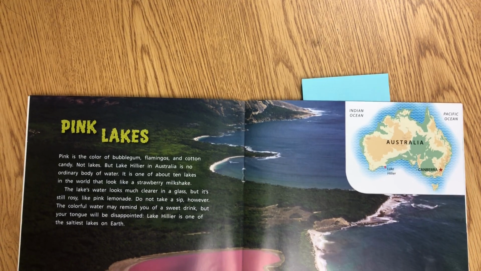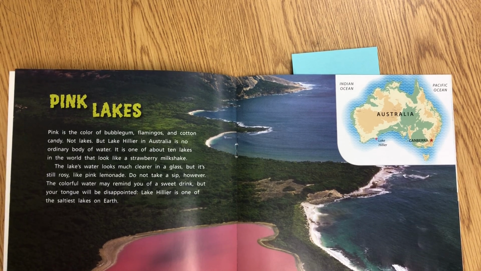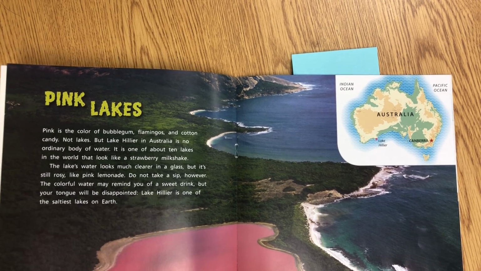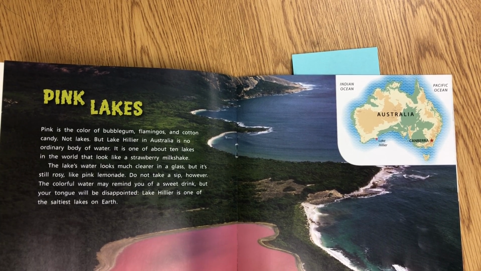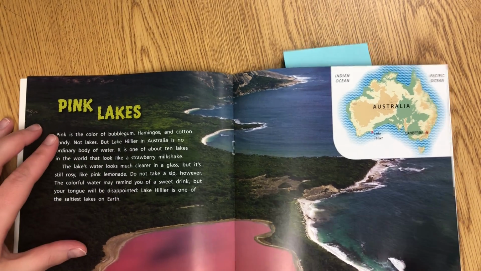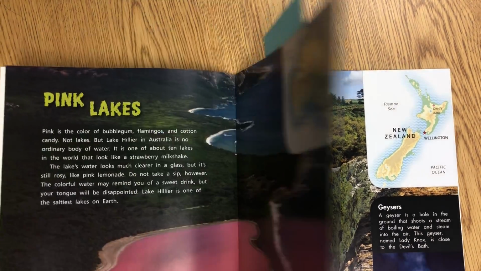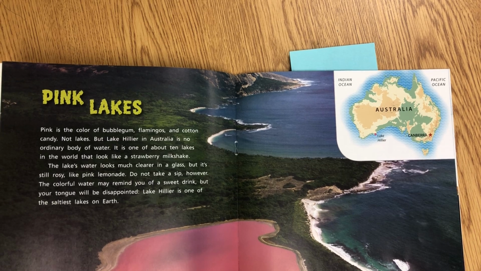Hello boys and girls, we are reviewing text features still. I kind of wanted to break it apart. So far we have talked about main idea and central idea, looking at Pink Lakes. We also talked about headings and subheadings, headings being Pink Lakes, subheadings would be your second one below. We looked at that in the Strange Sports book.